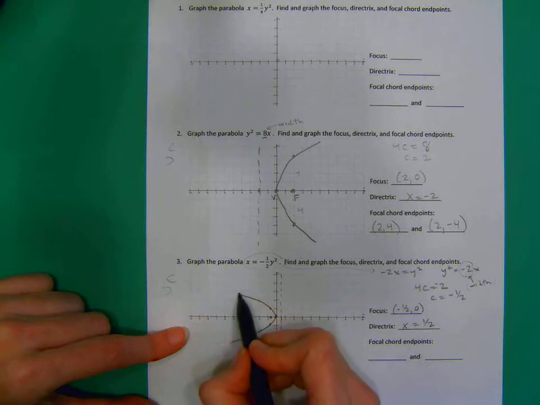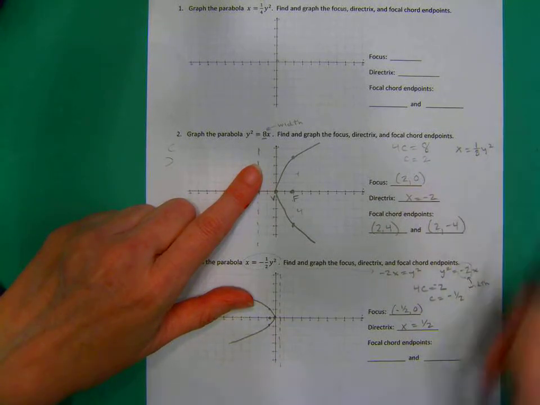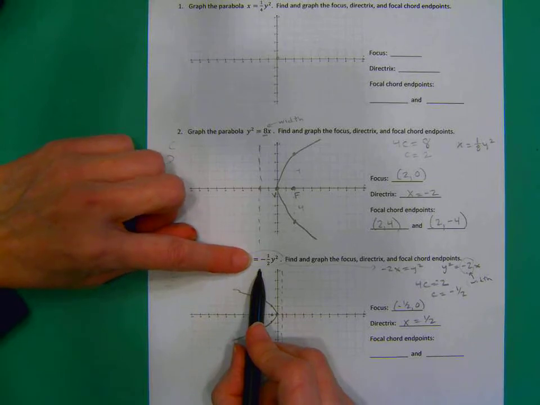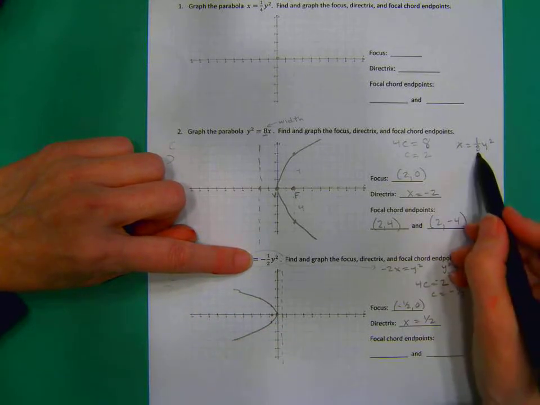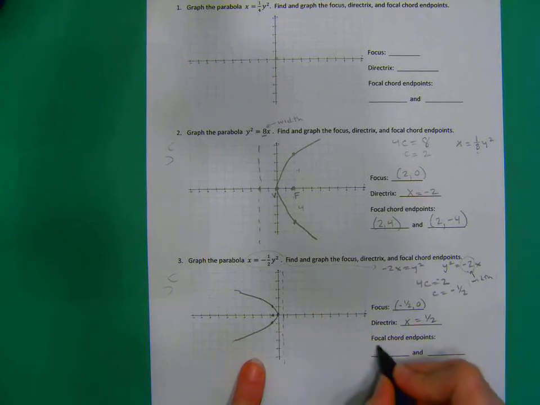than this one. Okay. If we had put both of these into vertex or descriptive form, we would have had x equals 1/8 y squared, and here we had x equals -1/2 y squared, and it would make sense to us that 1/8 would be a wider parabola than 1/2. We have that idea that fractions are wide, but this being a smaller number is even wider. And so just going back, our focal chord endpoints were back 1/2 and up 1 and back 1/2 and down 1. And so that's how that would go.